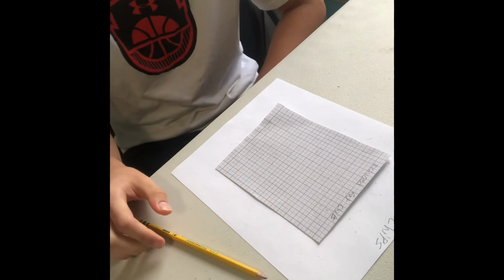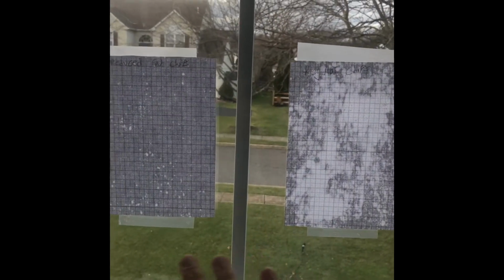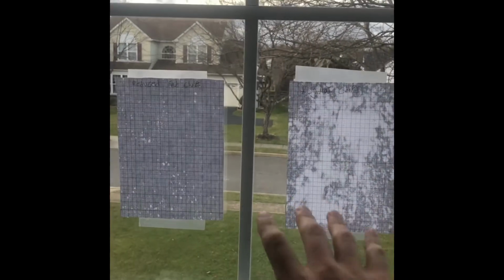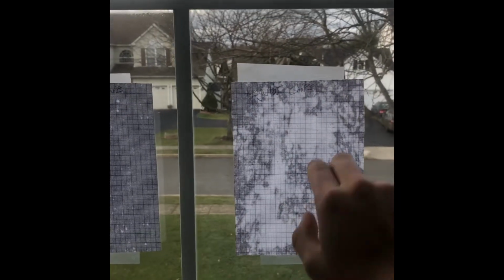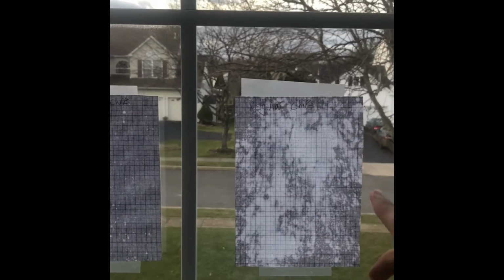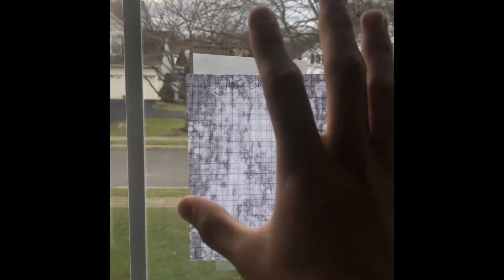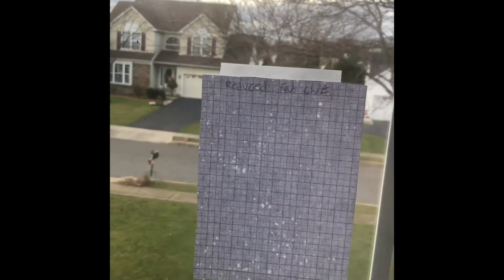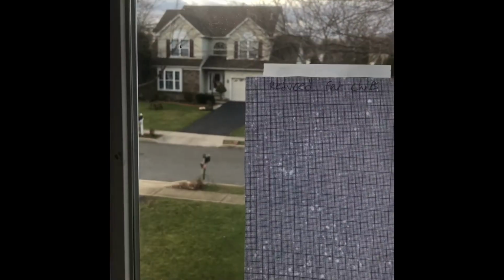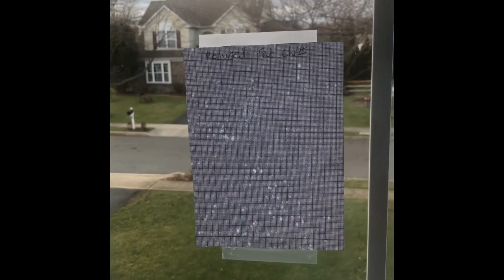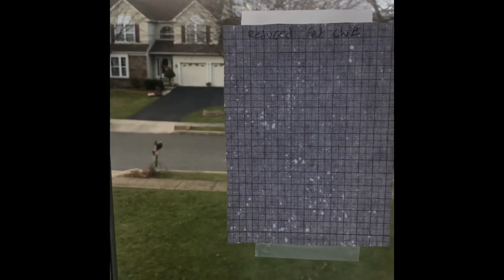Really not a lot. I taped both pieces of graph paper to the window, and we can just tell by right here that the results are shocking. We see here almost covered. We have a few spots in the corners that aren't, but really just covered with grease. And this, on the other hand, like I was saying, is really just pen marks, little things all over the paper. Really not much of anything.